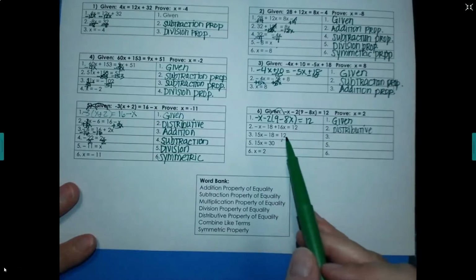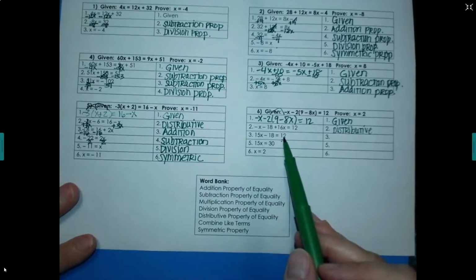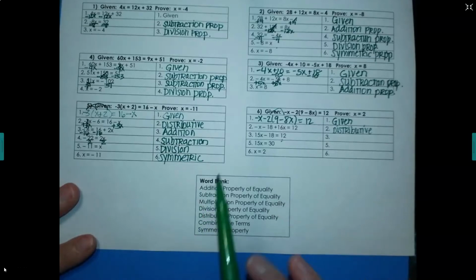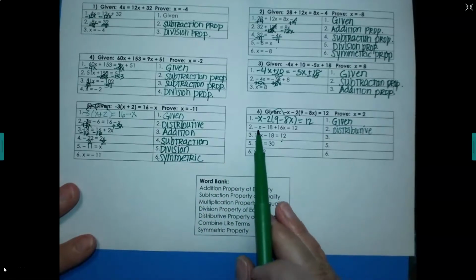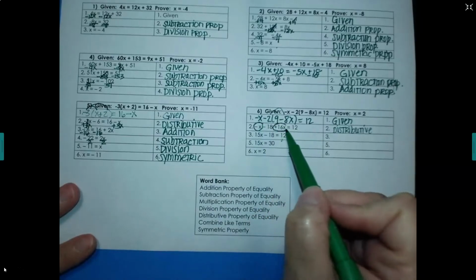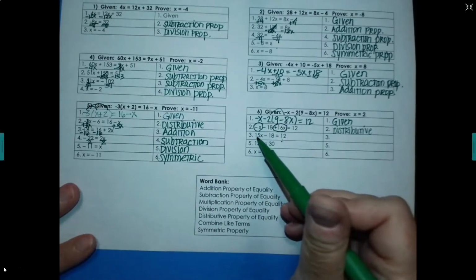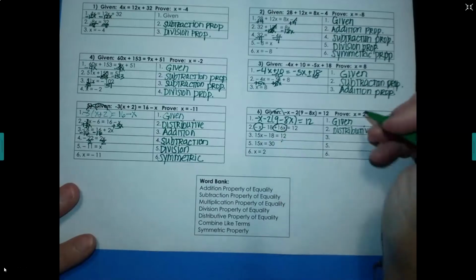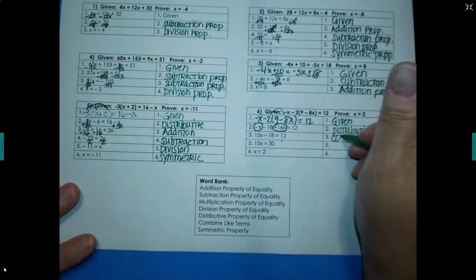Now line 2 to line 3. The 12 is still there. Okay, that means they didn't do anything on the right-hand side, but the left is different. When I look at this, I've got an x term and an x term. So what they actually did is -x plus 16x is 15x. They did combine like terms.